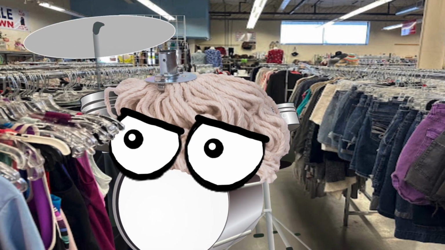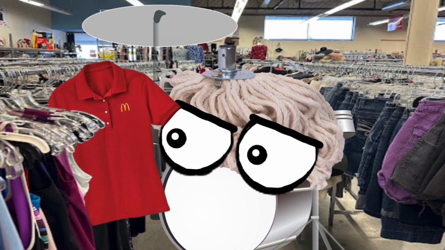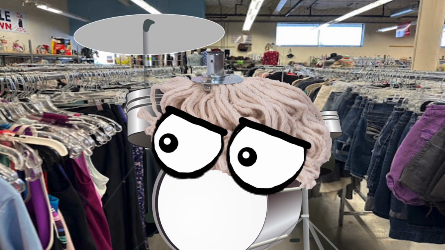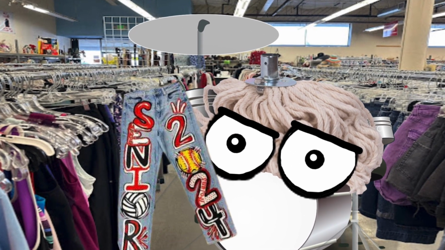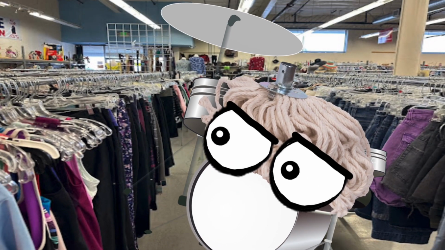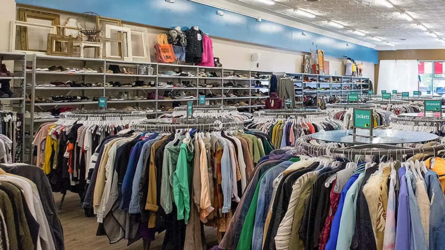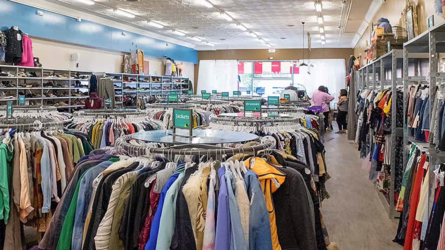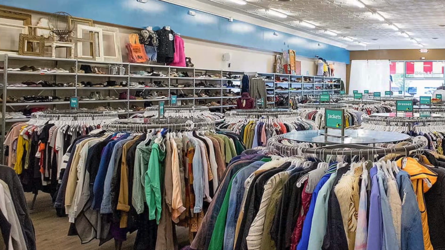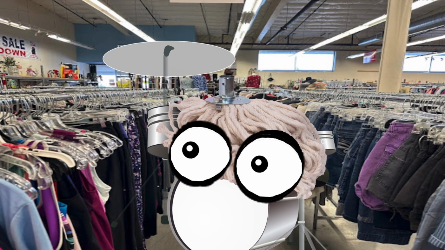Like, here's someone's McDonald's uniform from like 6 years ago and a pair of jeans with some random person's high school bejeweled onto them. Like, wow. I mean, surely there must be something good here. There's just so many clothes, but there's also so many clothes. This is going to take forever to find the good ones.